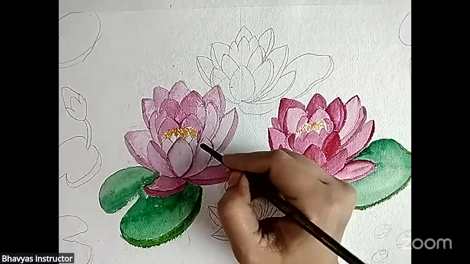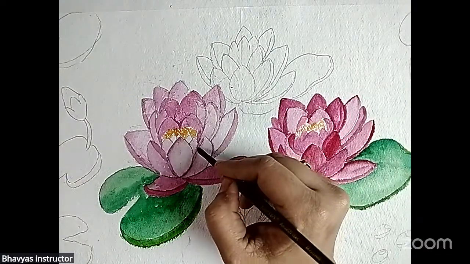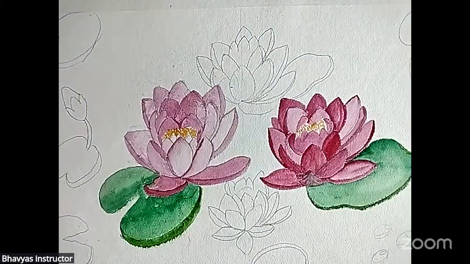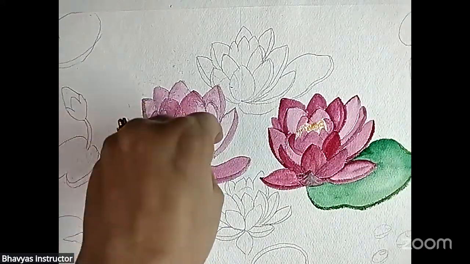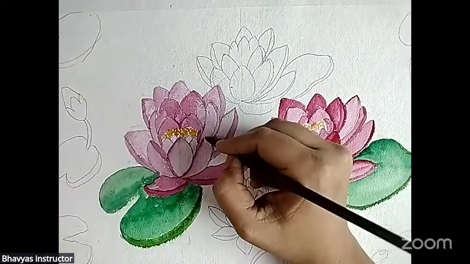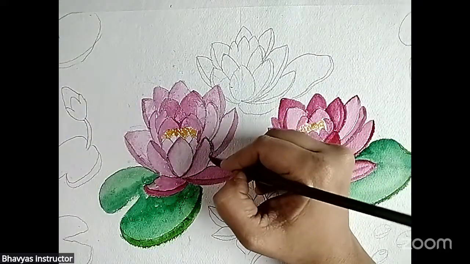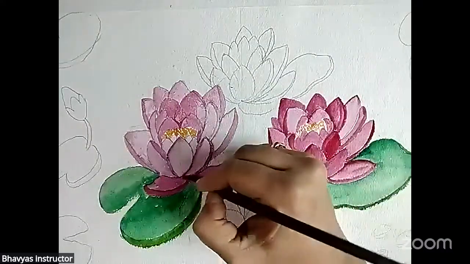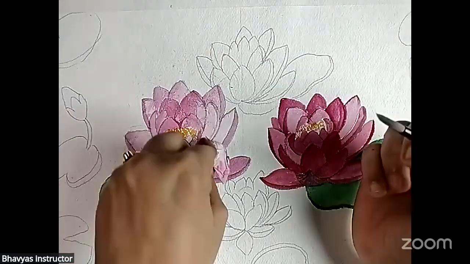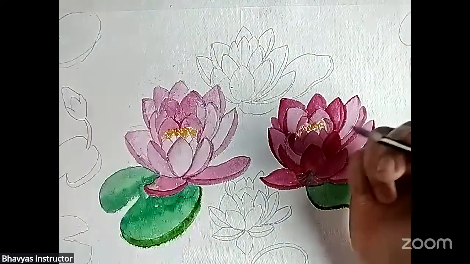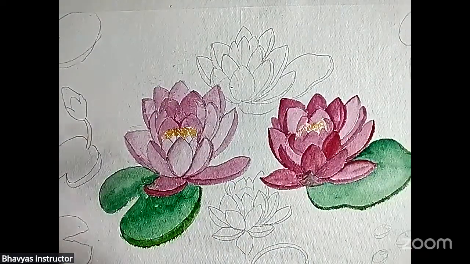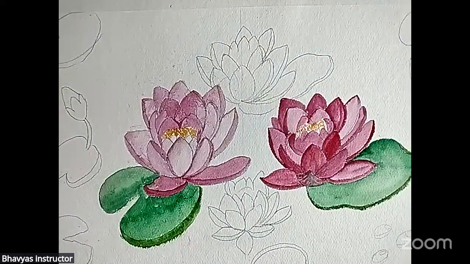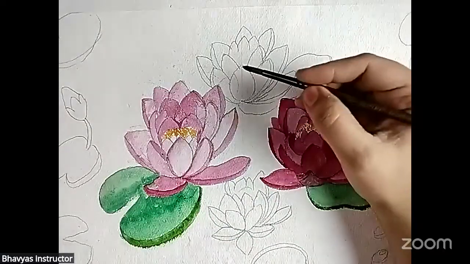Okay. So wherever the depths are there, you just add the depths for the petals like this. Okay. Sharpness should not be visible in the painting. Okay. Now on this flower, this is white flower.